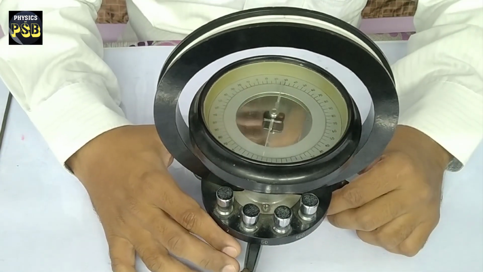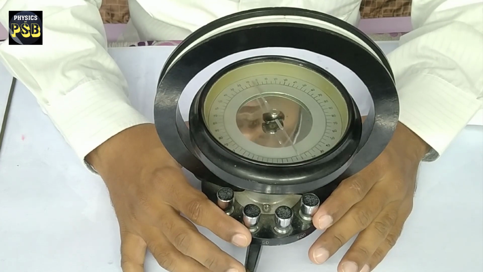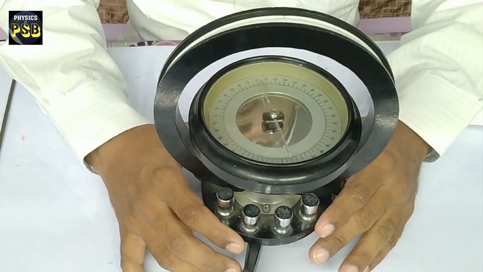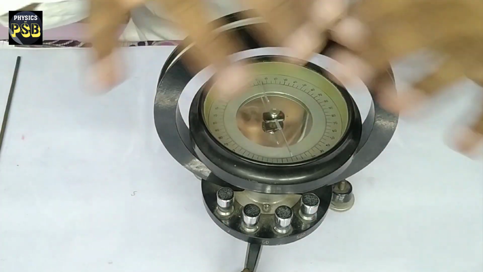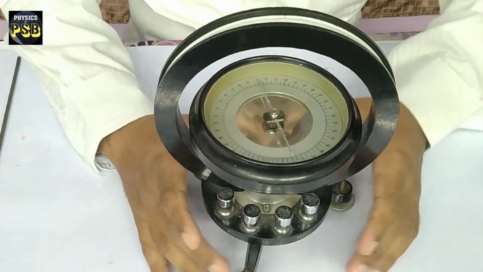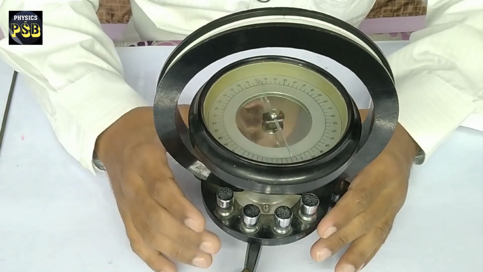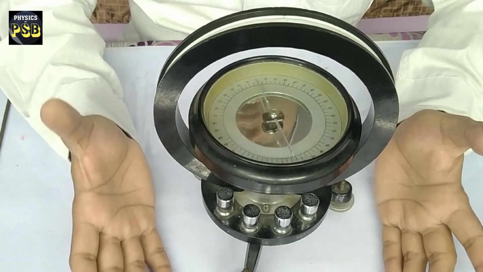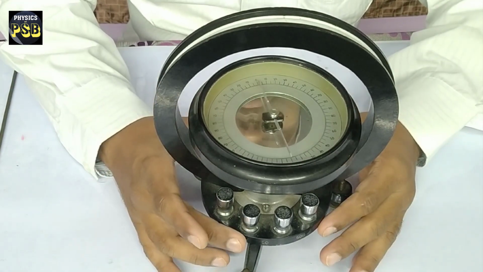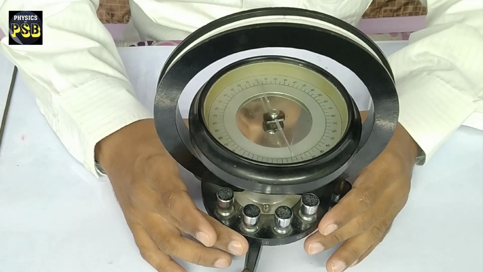The first precaution we need to take is we should avoid the presence of any kind of magnetic material around this instrument. It's highly sensitive. If there is any magnet or magnetic material in the vicinity of this instrument, it will malfunction. So we need to avoid magnetic materials from the surroundings.